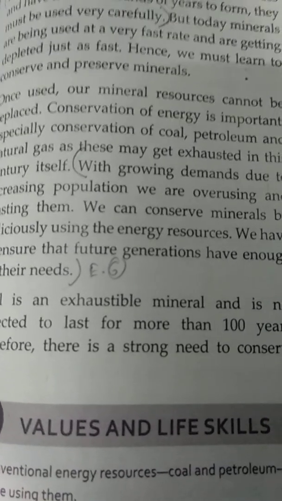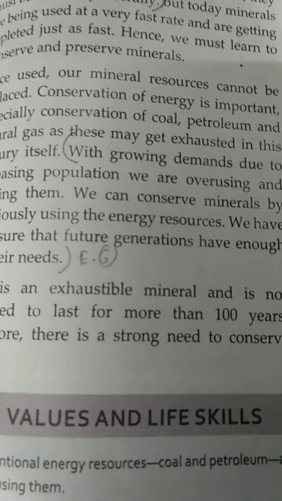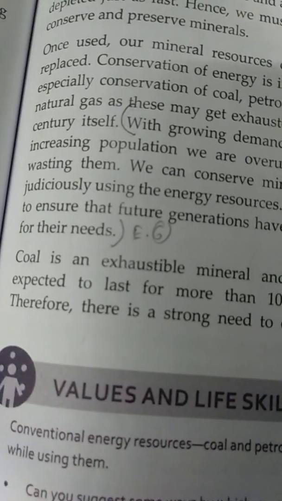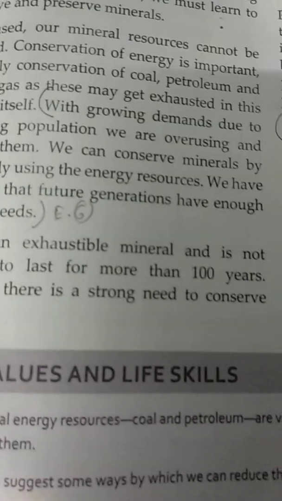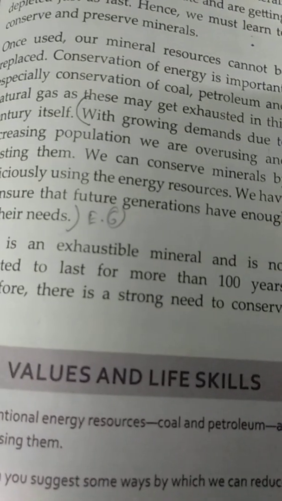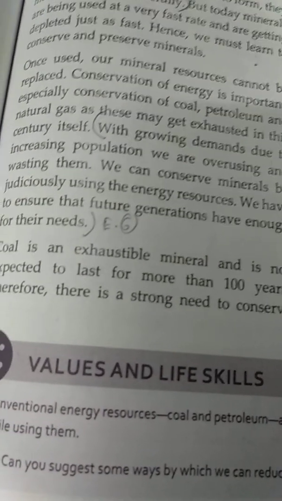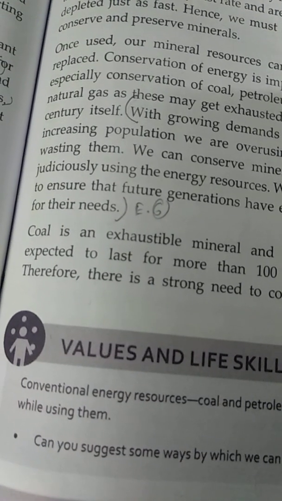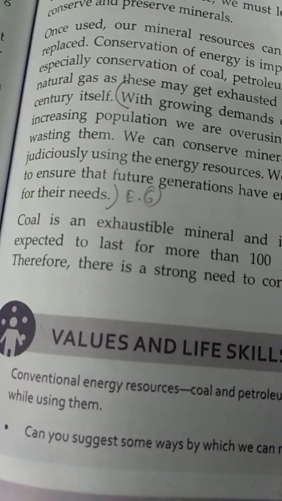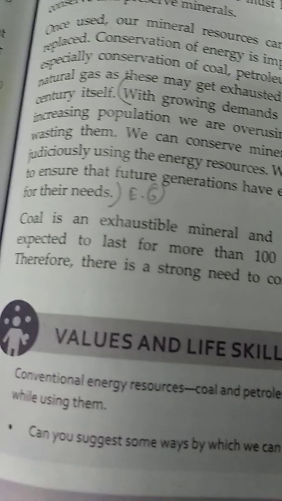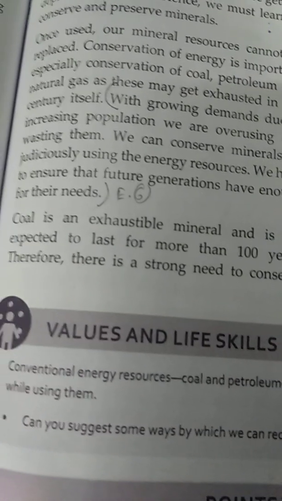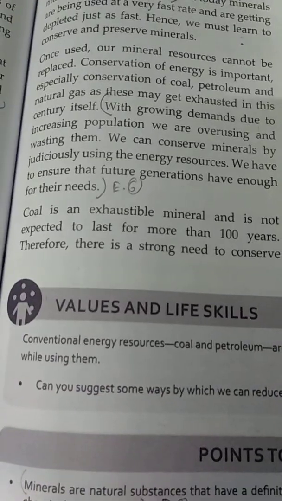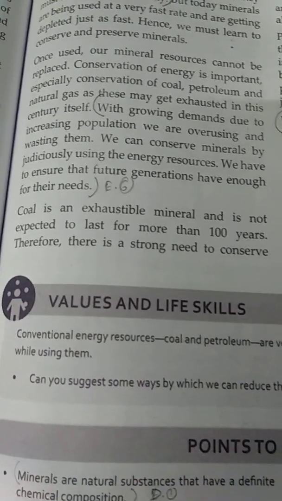People try to use different types of energies apart from these natural products that we get from nature, like biogas, solar energy, etc. Coal is an exhaustible mineral and it is not expected to last more than 100 years.